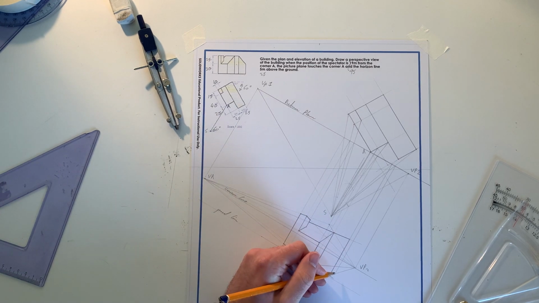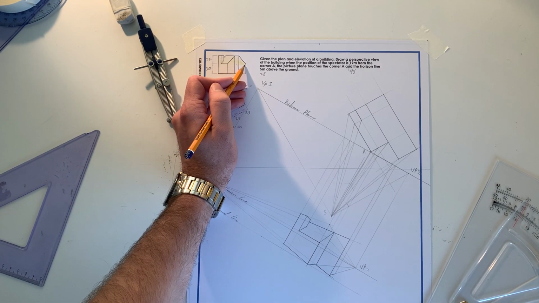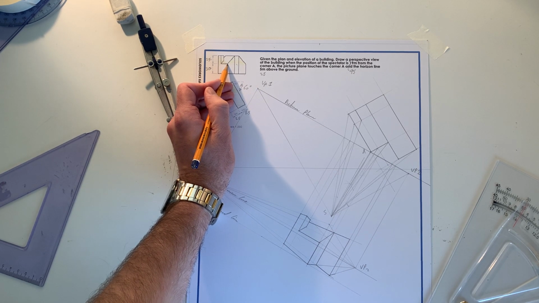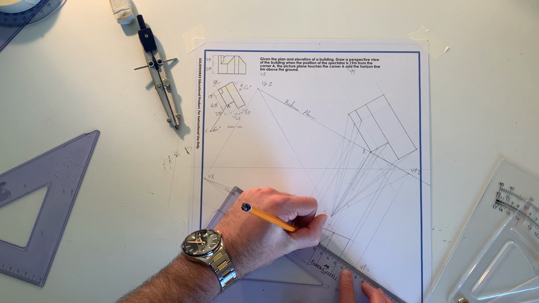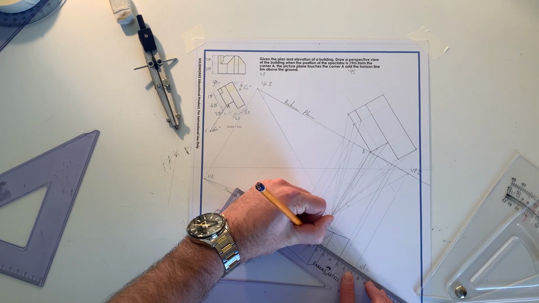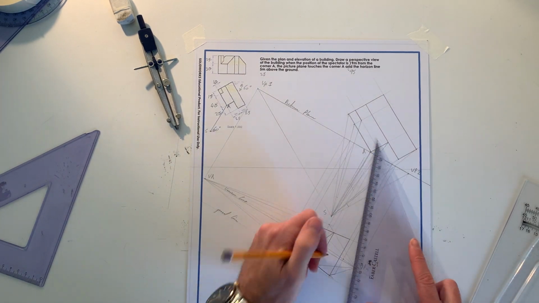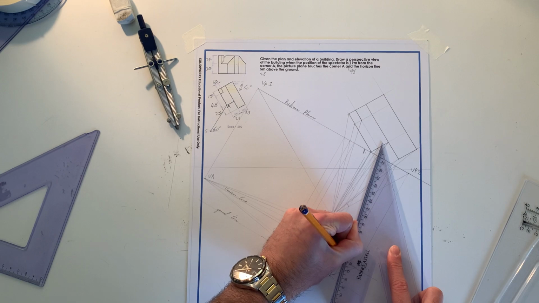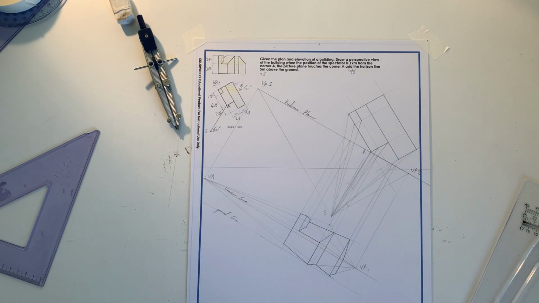Now the issue is here, I need to find the top corner above there, and to locate that what I need to do is basically take my height from here. So what I can do is join him back to my VP2 like so, where he intersects that line will be this point here, and this point I can join then back up to the top corner of the roof, and he can drop straight down, and that is the drawing completed.